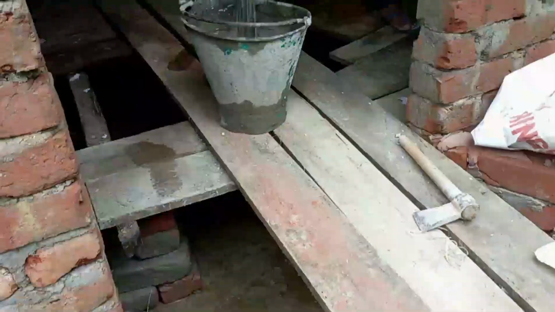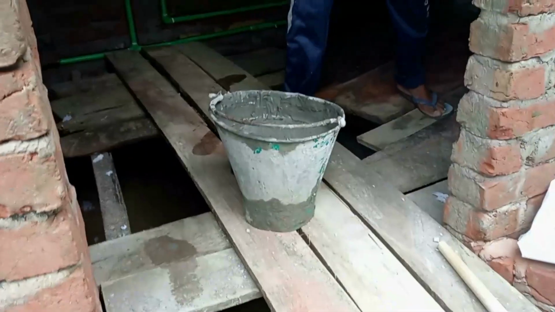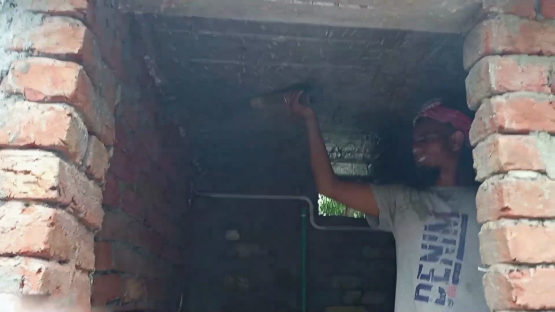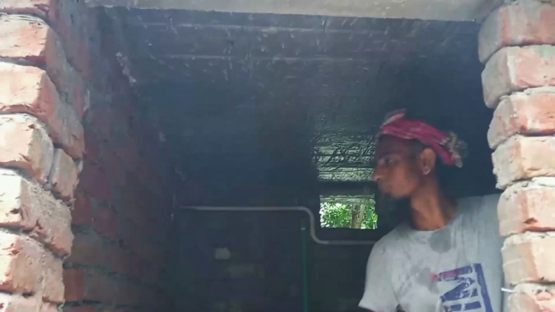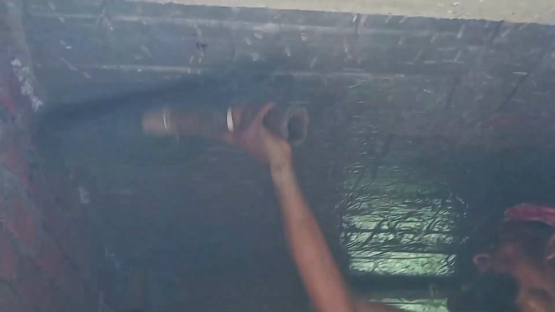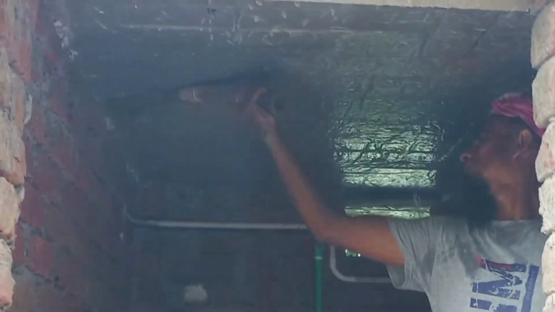When our materials are ready, now we use the grouting on our chipping. Here on our ceiling they are applying the grouting so that it creates a good bond, and you're seeing that they are doing it perfectly.